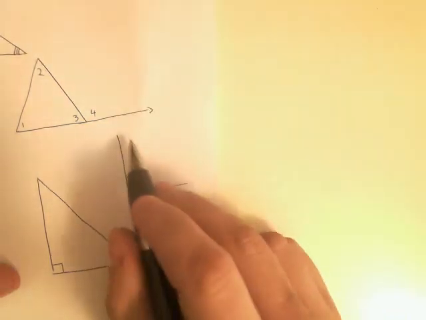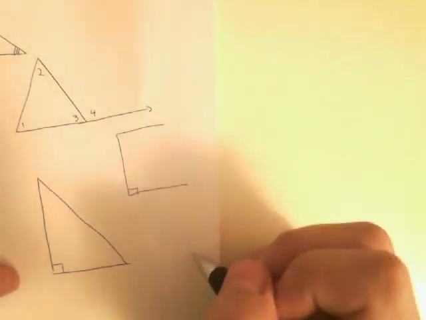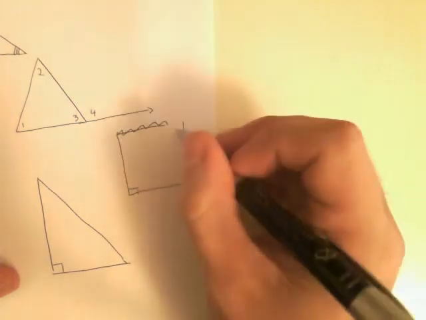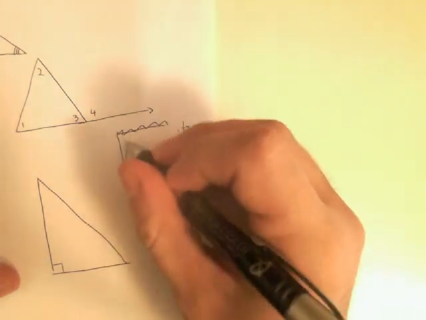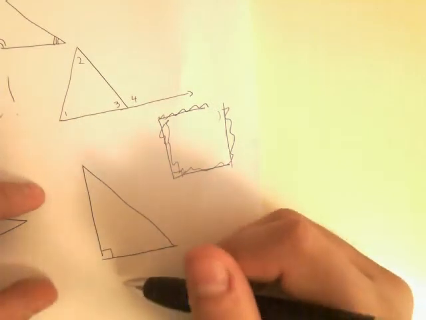And the second one, if I draw it here, it would look like this. That's not going to work. And if I draw it here, it would look like this. So there's no way to close the triangle, right? So I'm only going to have at most one 90-degree angle in a triangle.